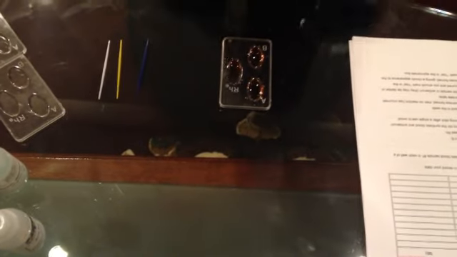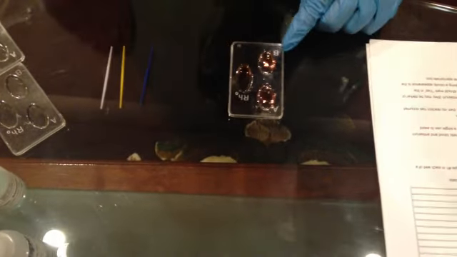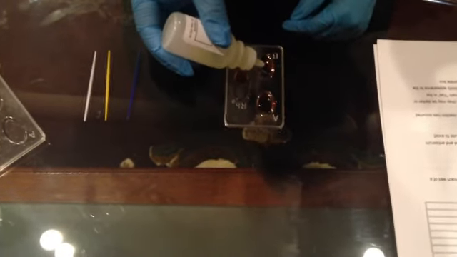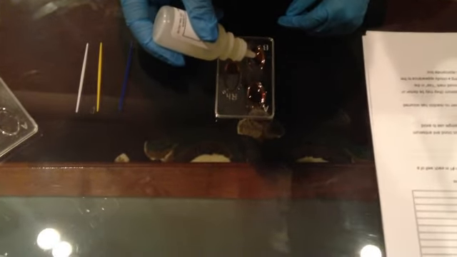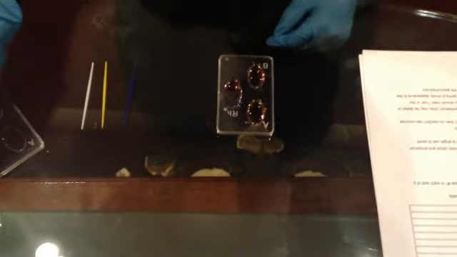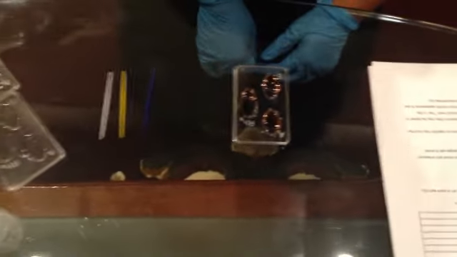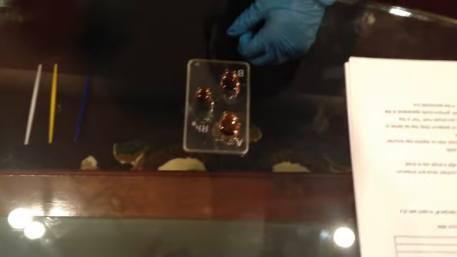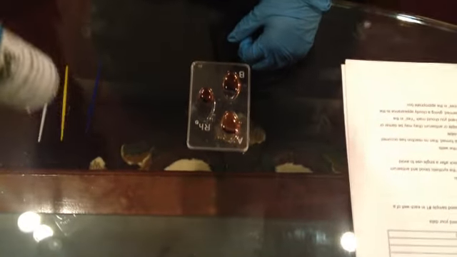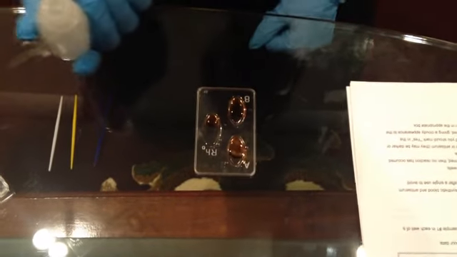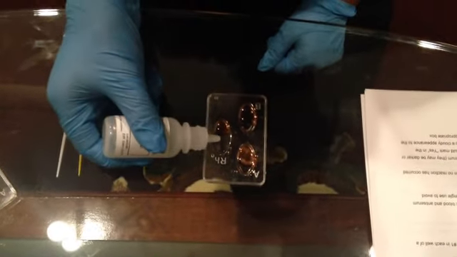Since I'm done with that, now I'm going to add a drop of synthetic anti-B to the well labeled B. Okay, so now since I've done both the steps, I'm going to add a drop of synthetic anti-RH, which means additional factor, to the well labeled RH, right here.